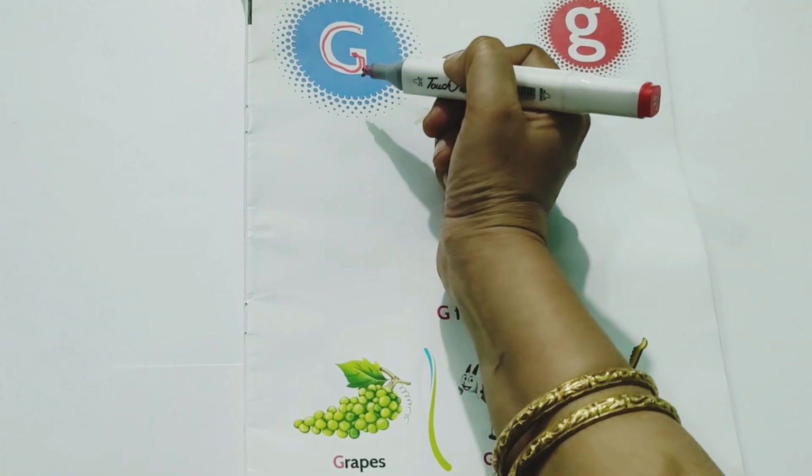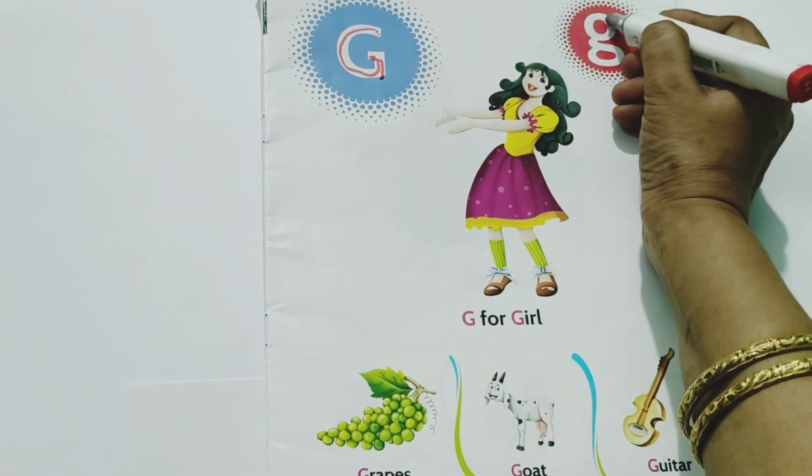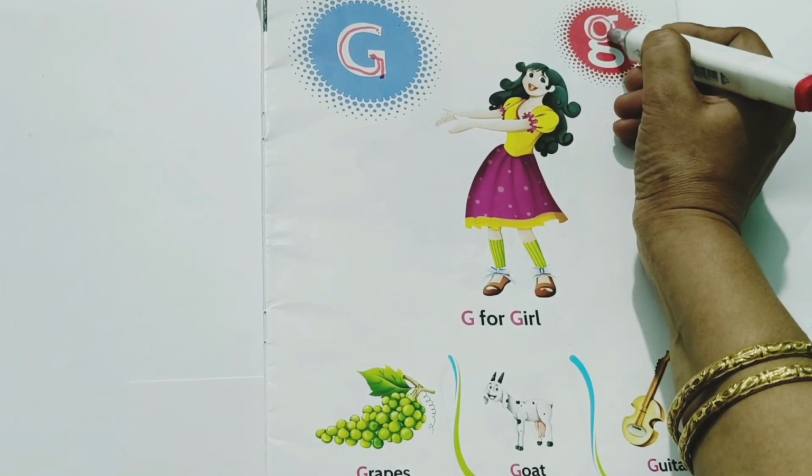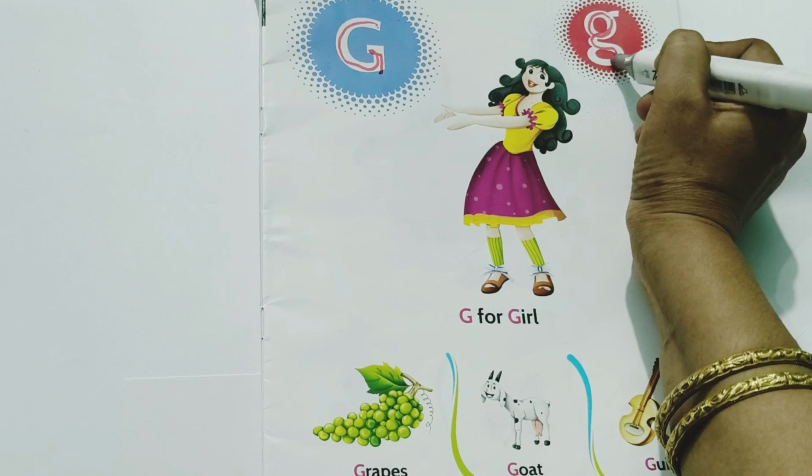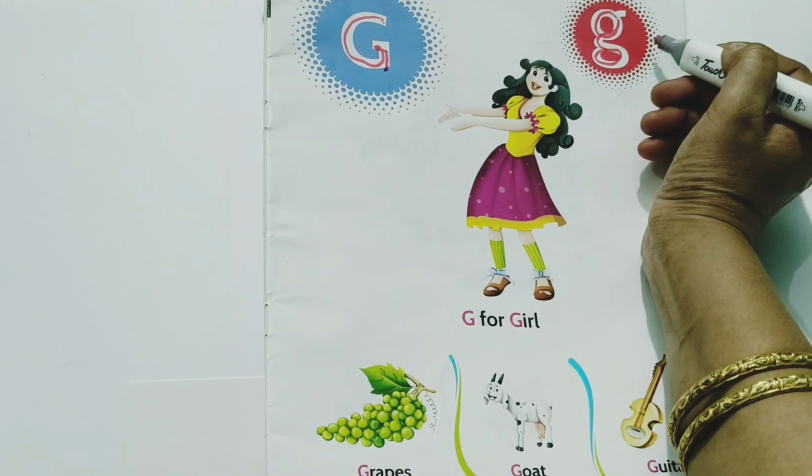This is letter G. Draw a circle and a curve.